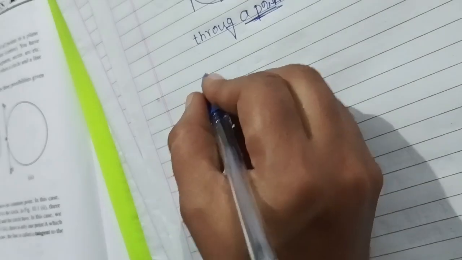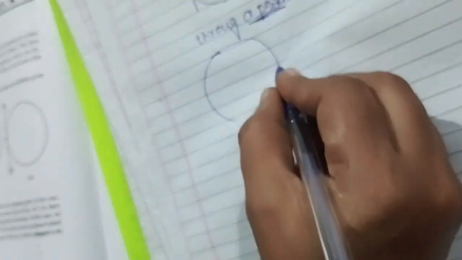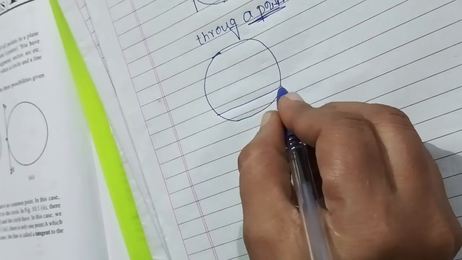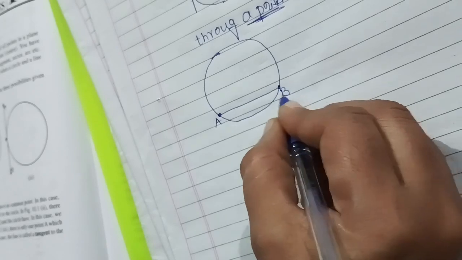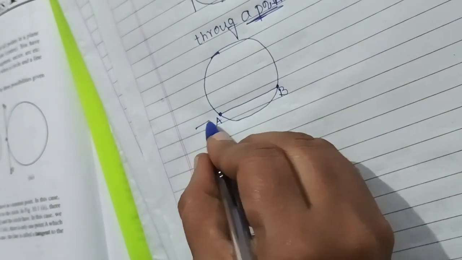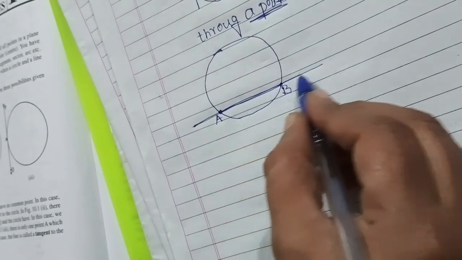Okay, next concept. You know the meaning of chord: the line segment which joins any two points on the circle. If I extend the line, what will happen?